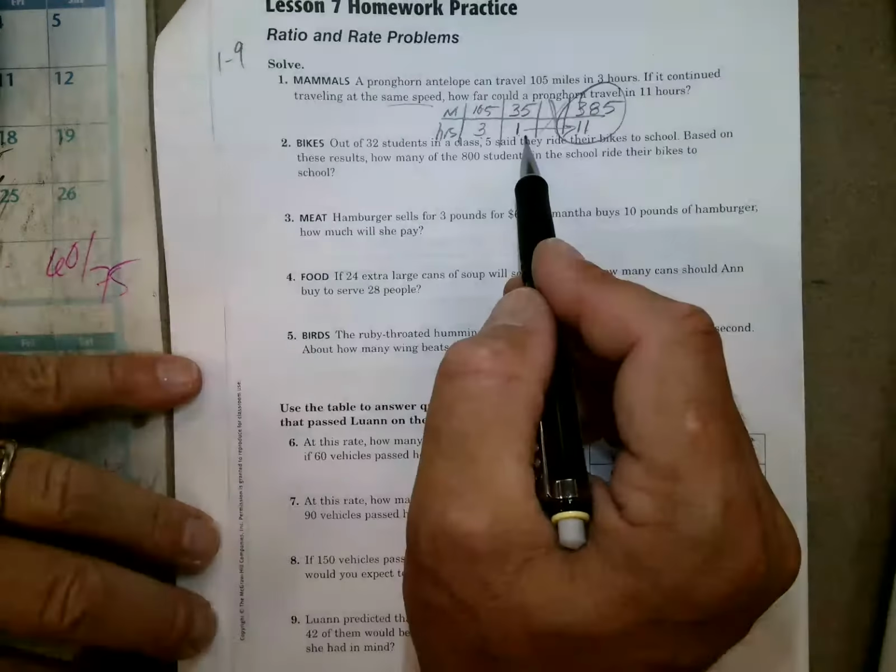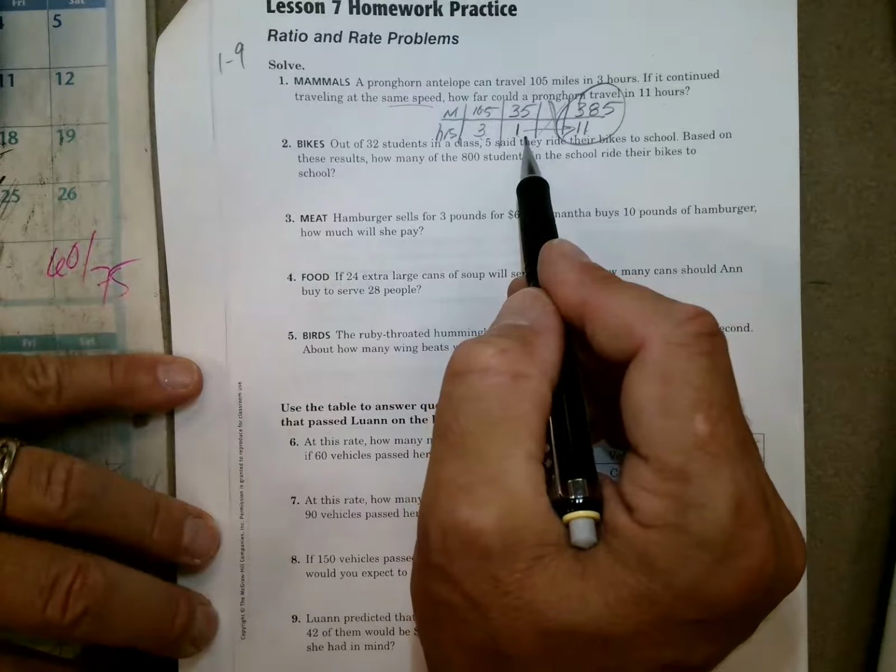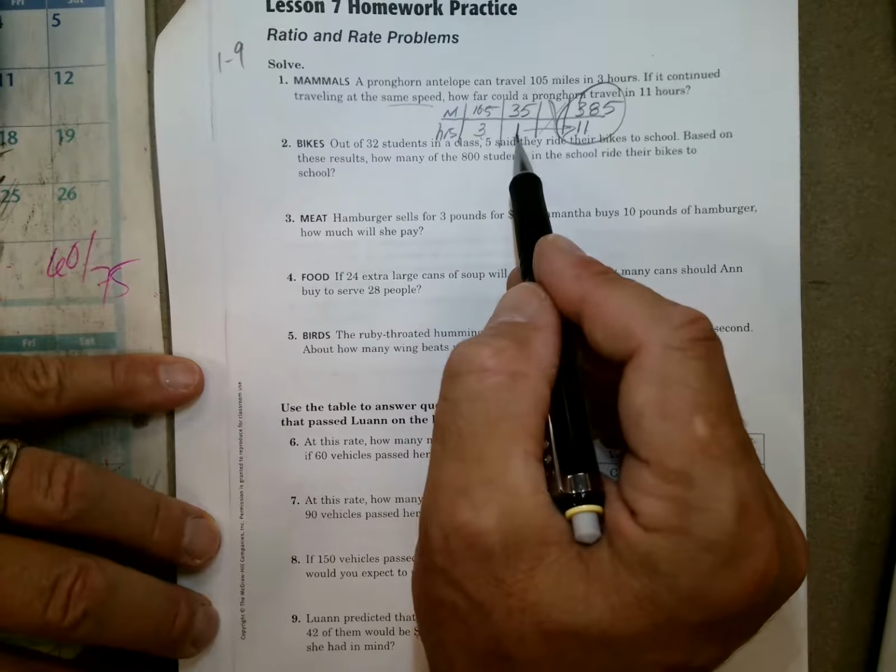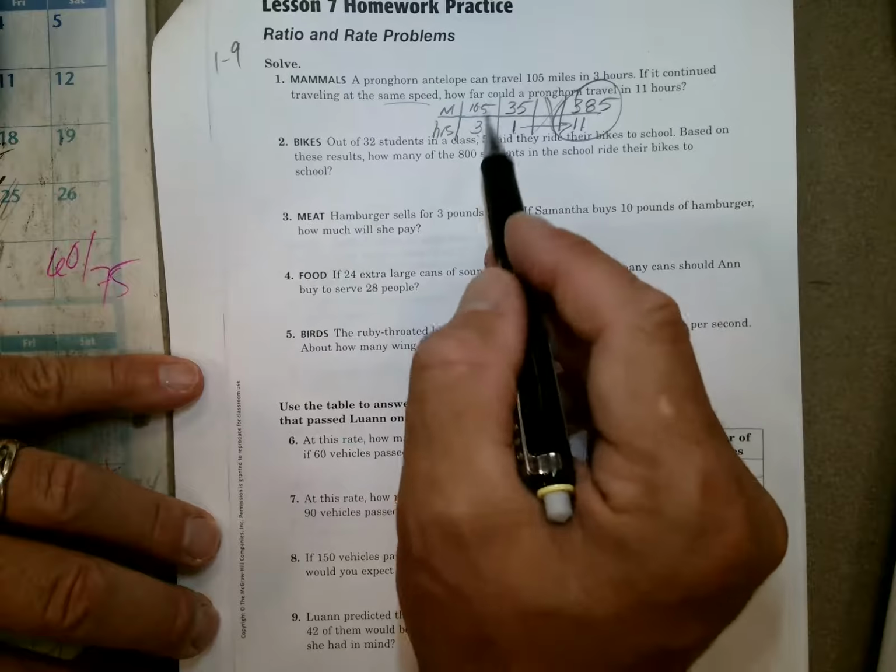I highly recommend you use a table. Leave a couple boxes for scaling. When you scale, you multiply or divide, depending on what you want to do, and the unit rate is always helpful. Now, sometimes you don't need to go to the unit rate. Other times you do. Sometimes you need to find the GCF of those numbers. There are a lot of different things that we have talked about in the class that will help you.